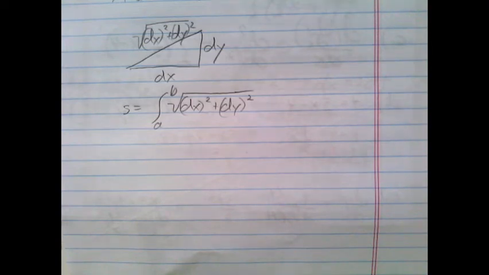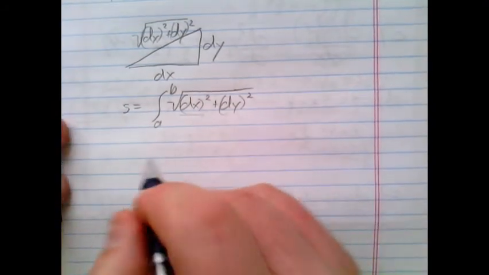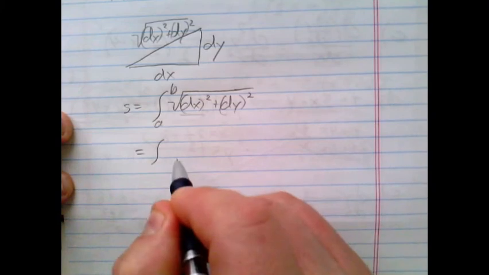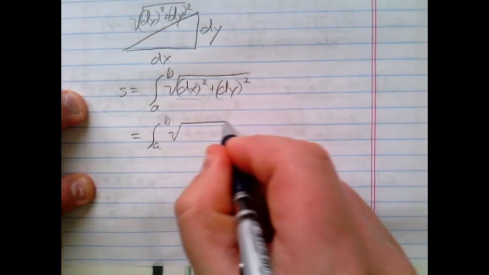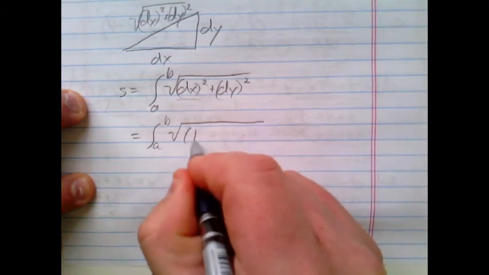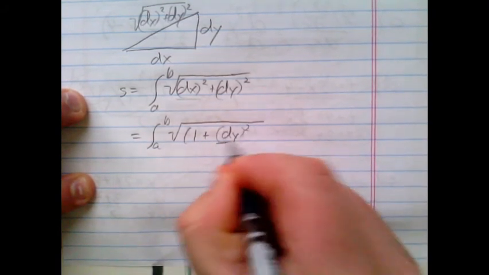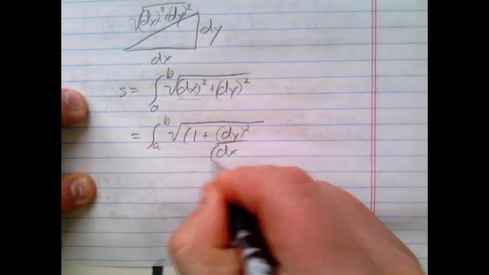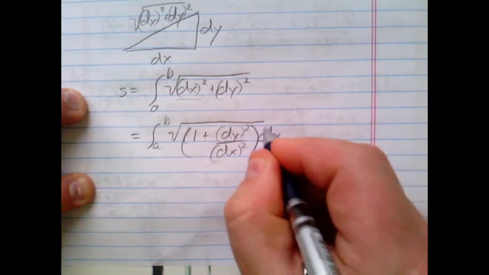So remember, the way I did that was I factored out the dx squared. So I said, hey, this is the same thing as 1 plus dy squared over dx squared times dx squared.